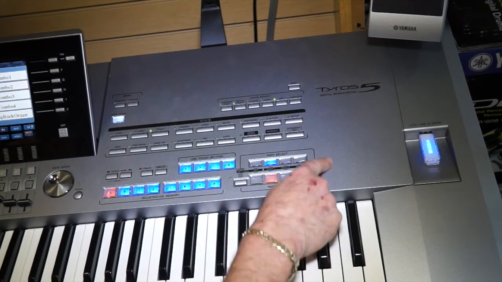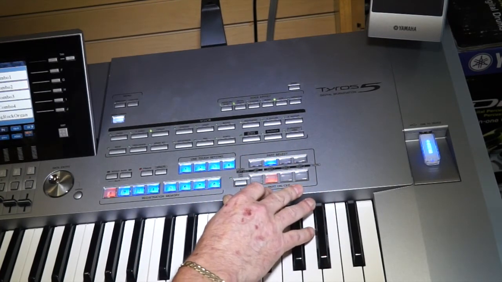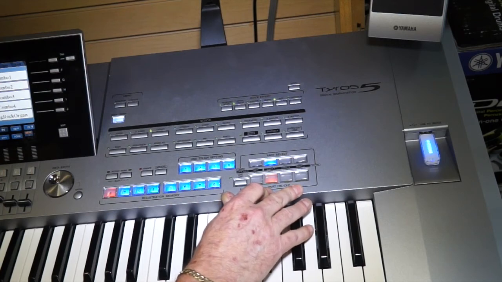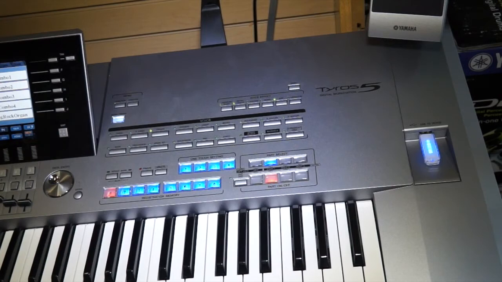And over here is your part select. This is where you layer sounds right here, and this is going to be a great video as well. And of course, you see my little USB stick lit up over there, and that's where you put your thumb drive. So that's Tyros A to Z. On the back of the Tyros, you will find a little device to plug in that makes you wireless. It picks up the Wi-Fi in your house, and you can be live on the internet.